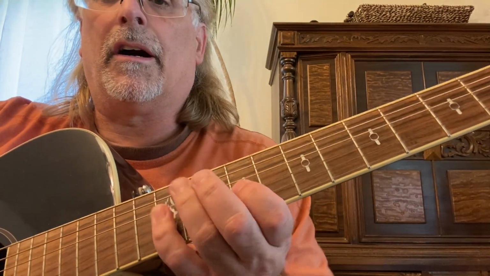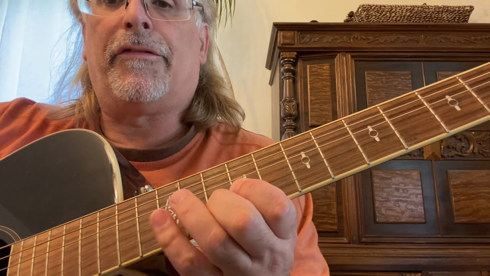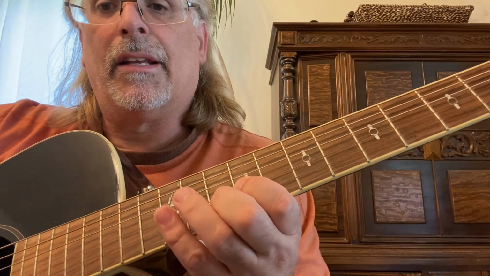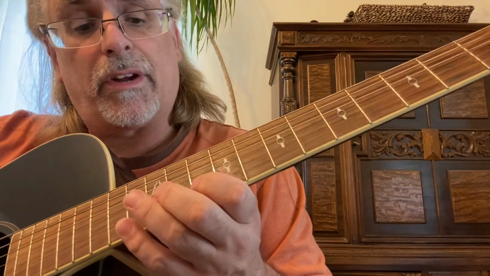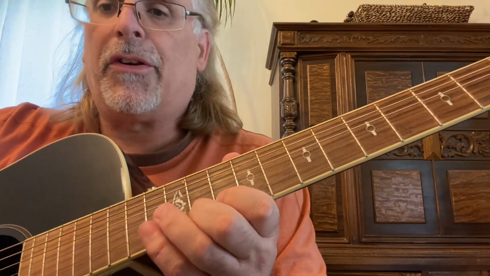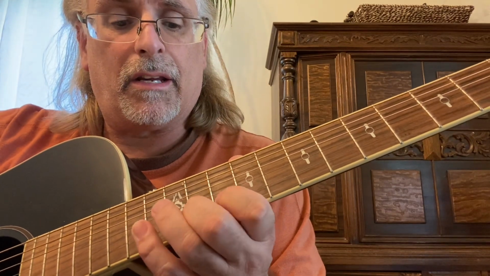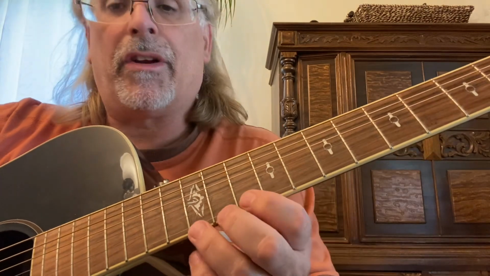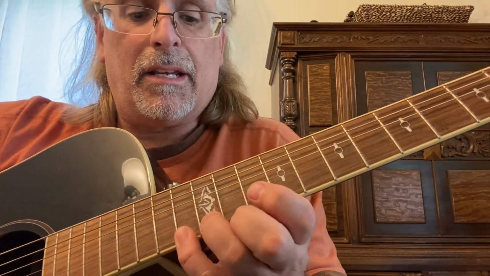Just using a 1st, 2nd, and 4th finger pattern, but on that 9th, 10th, and 12th frets on the 3rd string, and on the 10th, 11th, and 13th frets on the 2nd string. Up on the 1st string, 10, 12, 13.